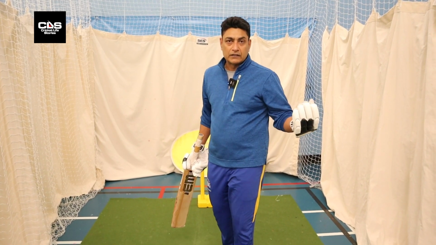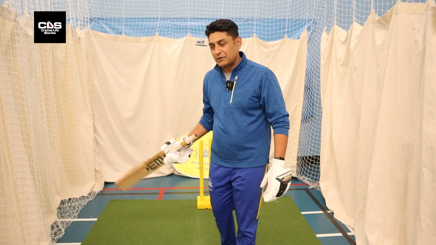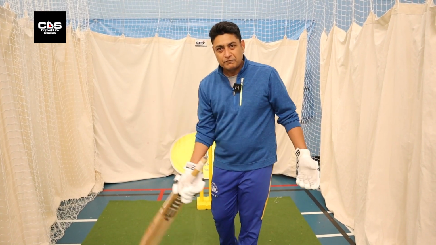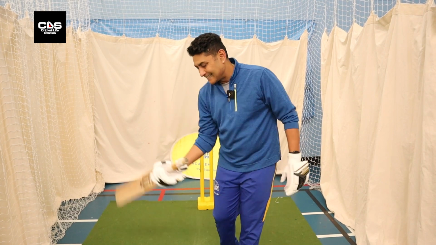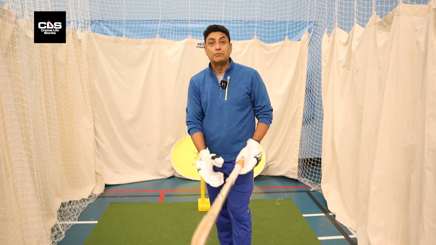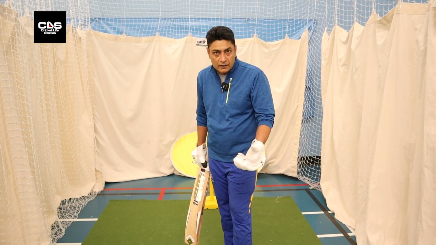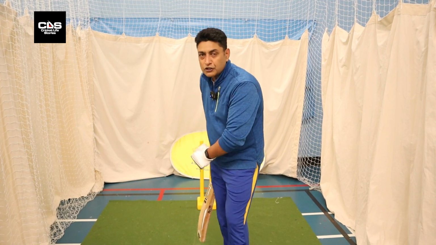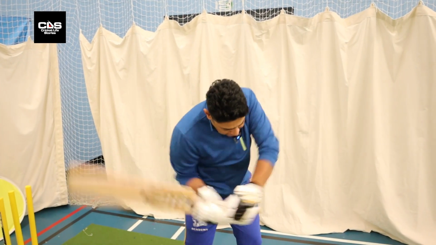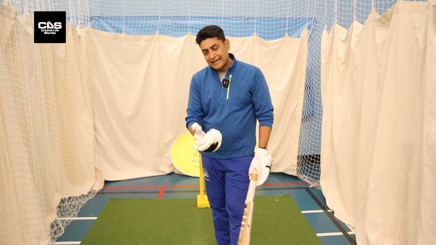So you open up the front shoulder, you lose your shape, and then you lose a lot of power, and then more often than not, you start slicing as well. So you've got to make sure when you're playing a crossbat shot, ideally speaking, you maybe avoid it as much as possible. But if you are, then make sure you hold on to your shape for longer, and then you get power, and secondly, the timing as well.